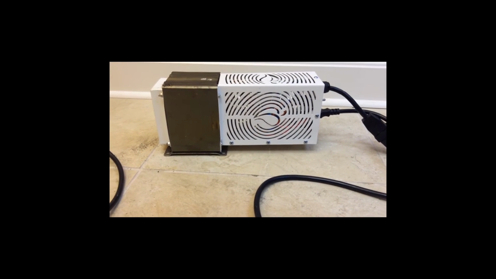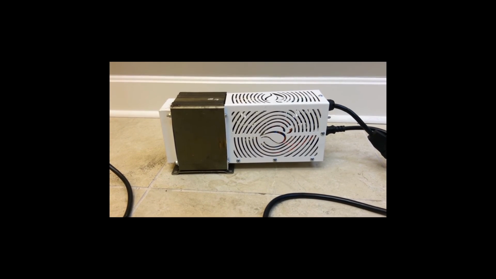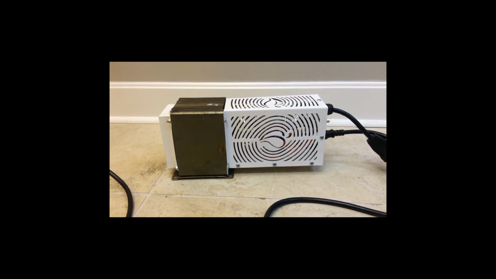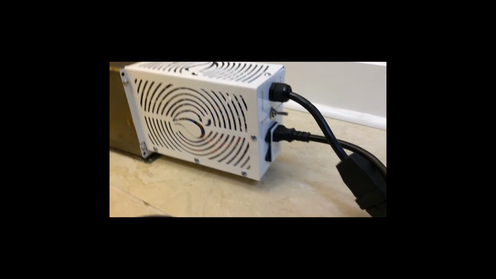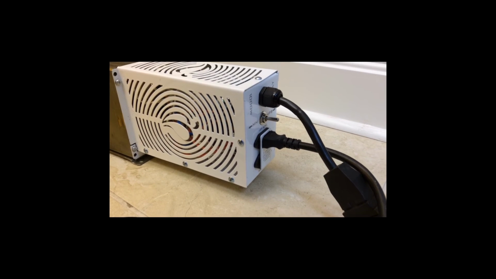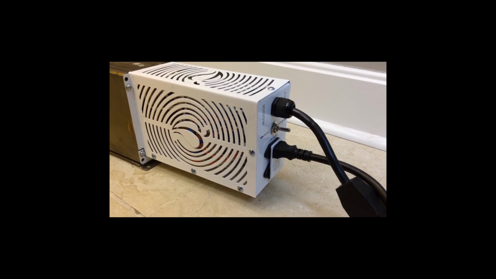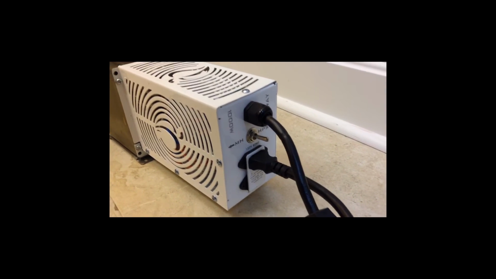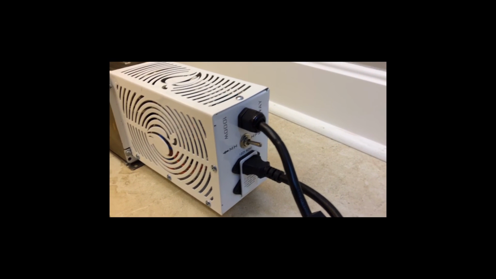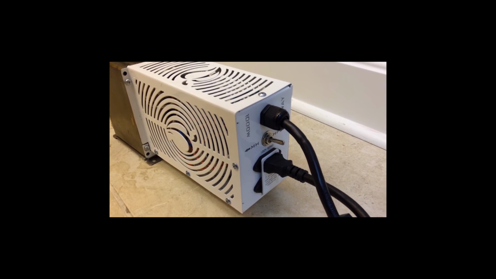And this ballast is what powers the high pressure sodium and metal halide bulbs. This thing is very heavy and it also gets hot. So if you're growing with one of these and you have kids or animals around, you need to put it up and away because they can get burnt on this. And the max wattage for this ballast is 1000 watts. So any bulbs over that would cause some problems.